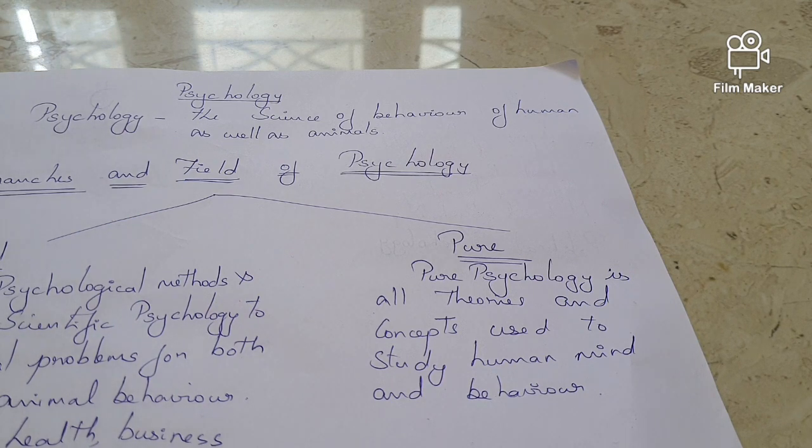All the concepts and theories help us come to conclusions and help with the behavior of a person or an animal. These subjects are known as pure psychology.